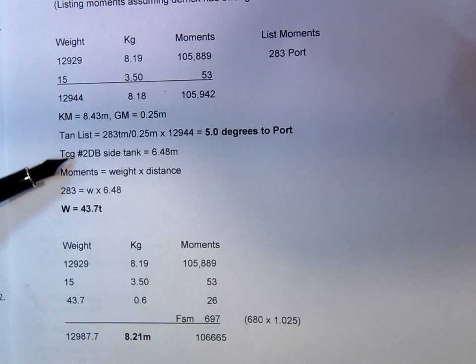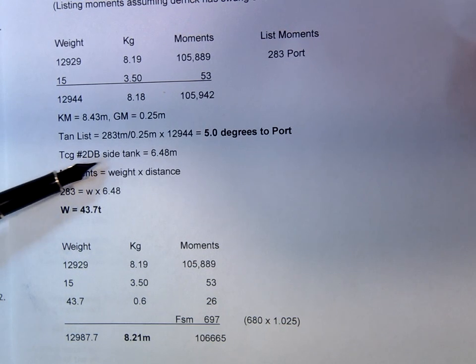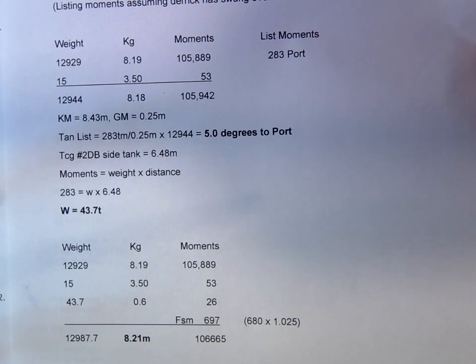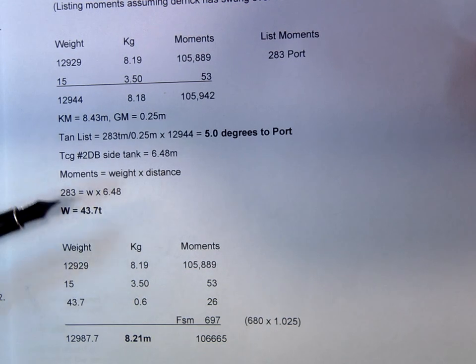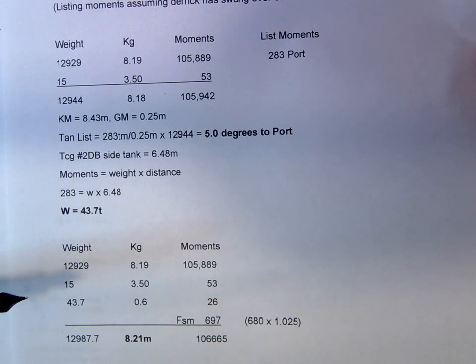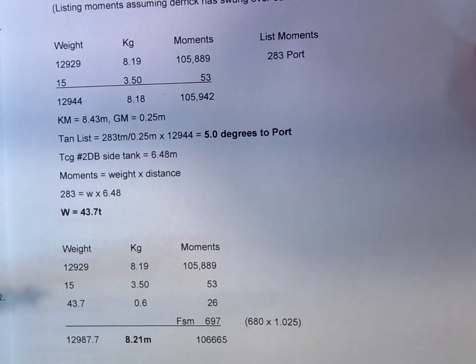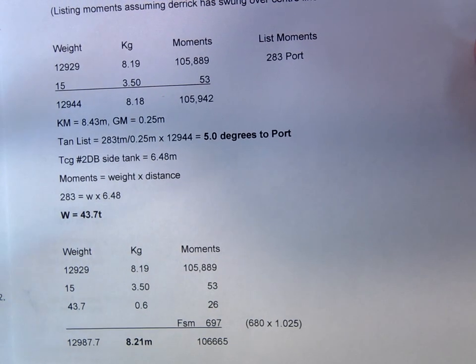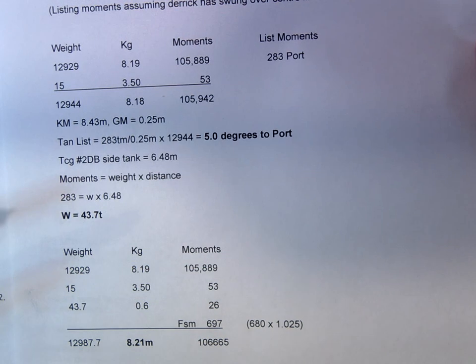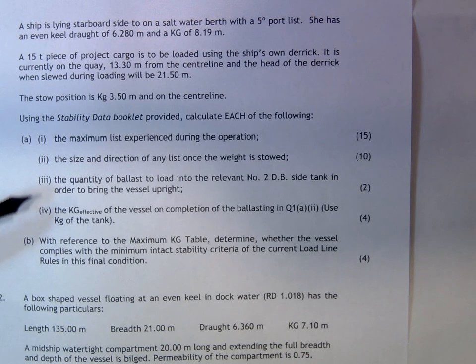We go in the tables for number 2 double bottom side tank and see the TCG is 6.48. Divide the moments by the TCG, and that gives us the weight that has to be involved, 43.7 tons. So the ballast to load in that tank is 43.7.